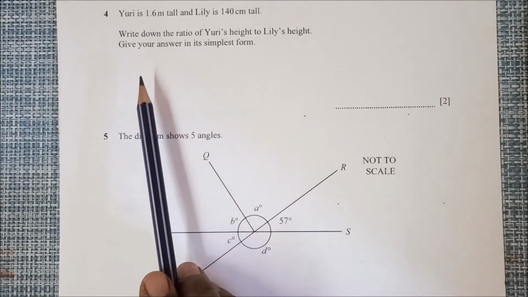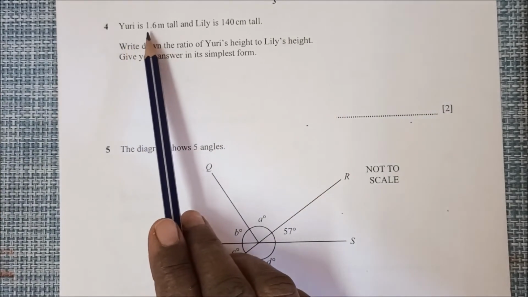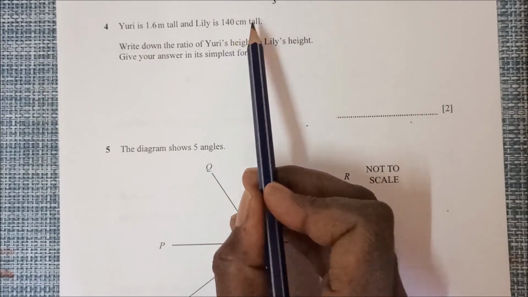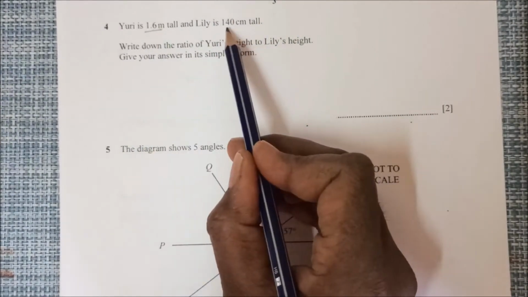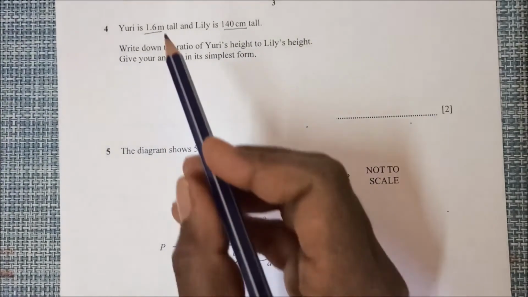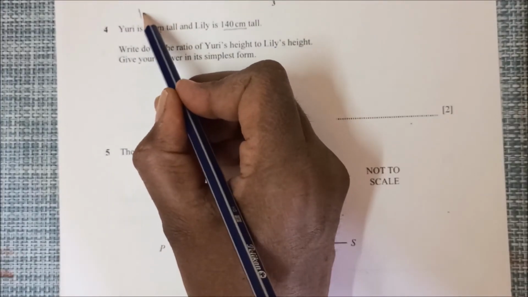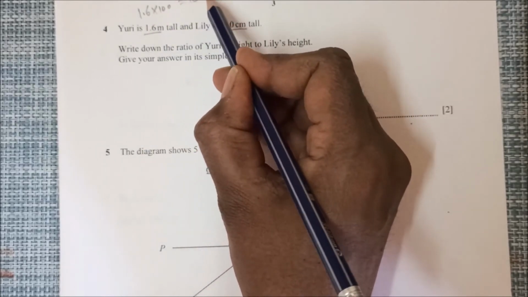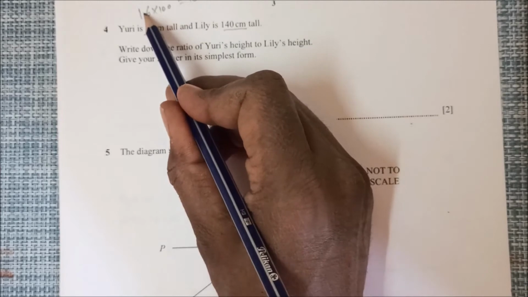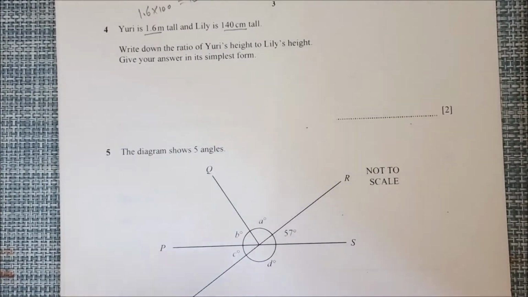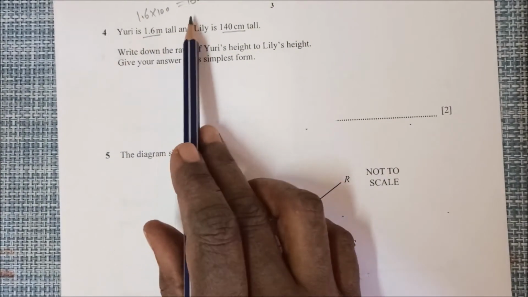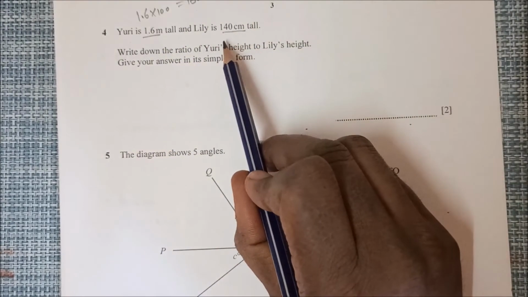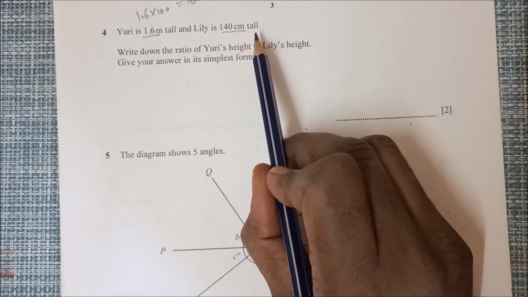Question 4. Yuri is 1.6 meters tall and Lily is 140 centimeters tall. So this is meters, this is centimeters. So first we will convert this into centimeters. So 1.6 times 100, which is 160, because we will move the decimal. So Yuri is now 160 centimeters tall and Lily is 140 centimeters tall.